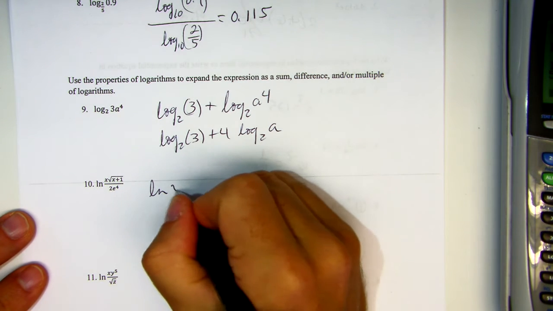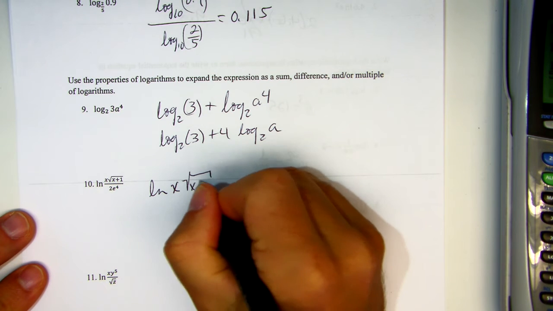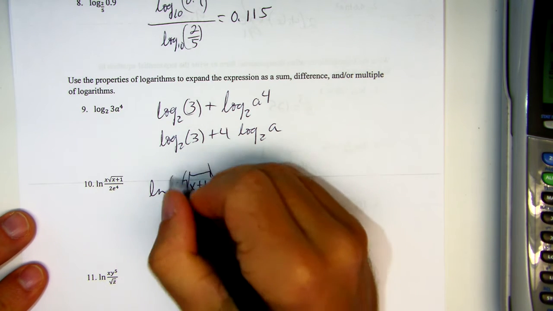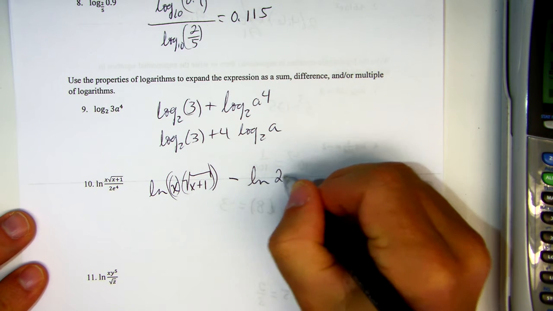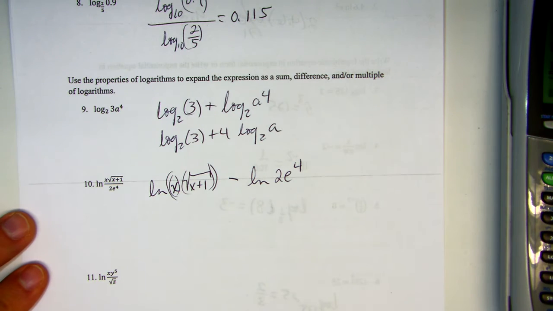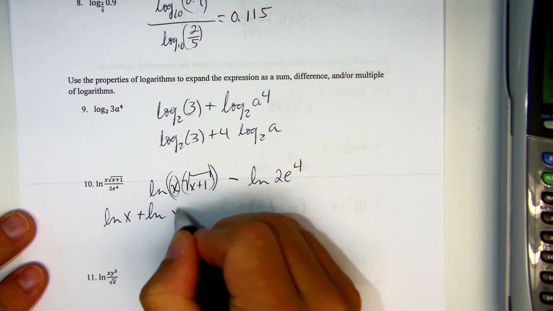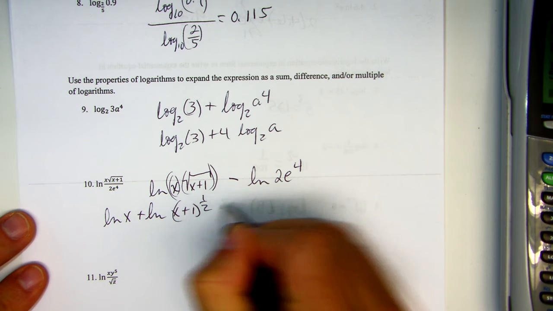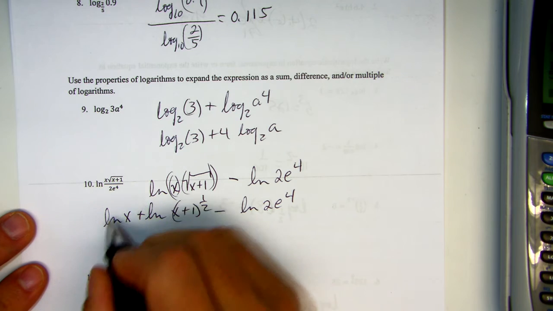So this is ln of x times radical x plus 1, minus ln of 2e to the 4th. And then this one I can split. And I can split that one.